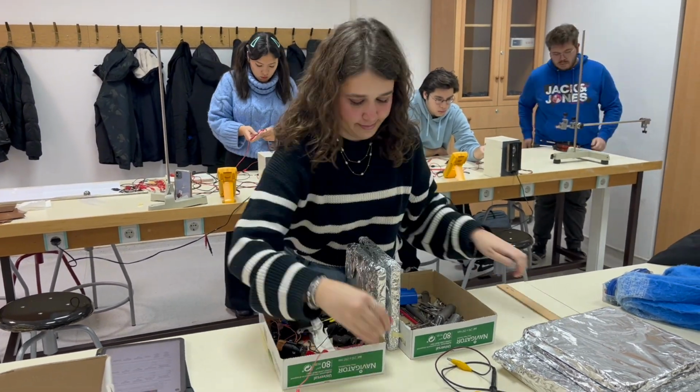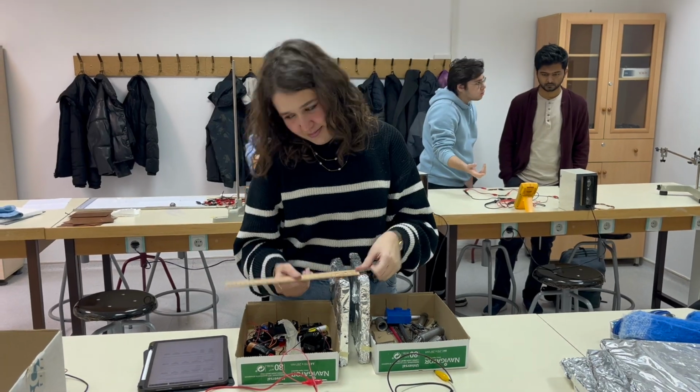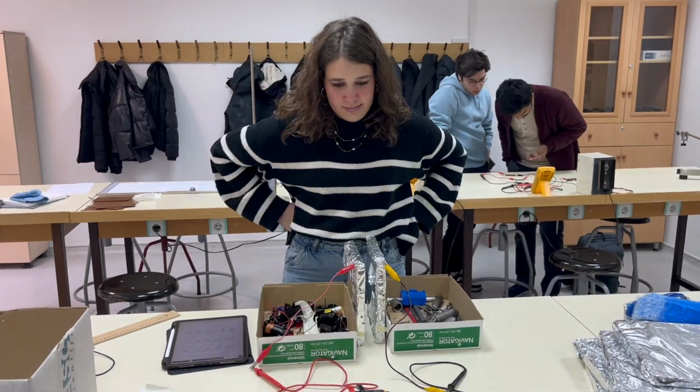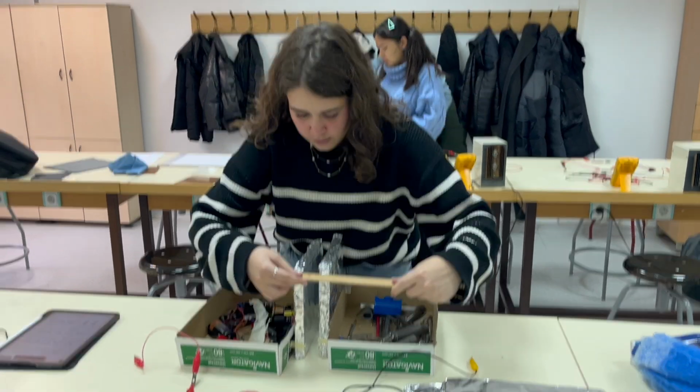In the first experiment, I investigated how the capacitance changes as the distance between the plates increases. Starting with a distance of 1 cm, I measured the capacitance, then I increased the distance to 2 cm and 3 cm, measuring capacitance with the multimeter at each step.